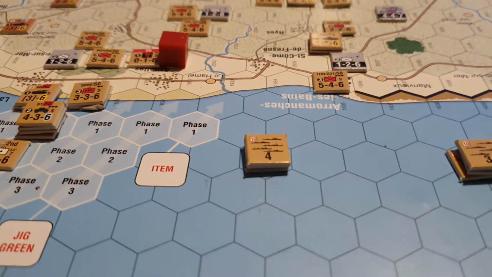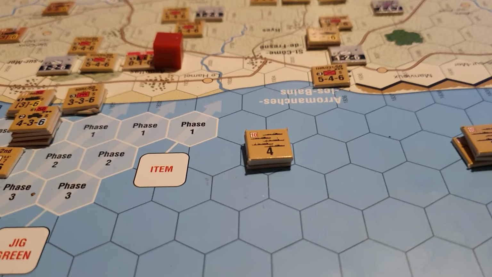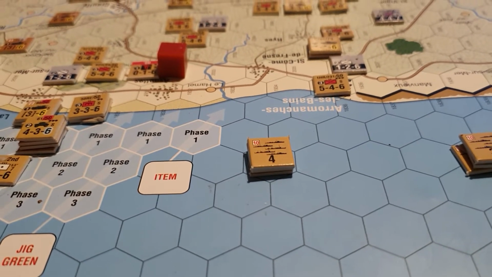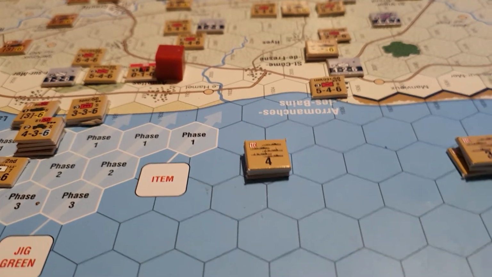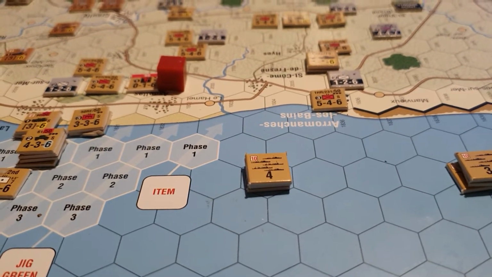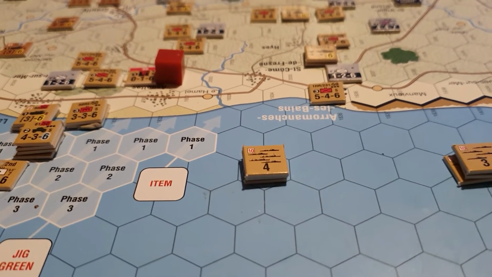Okay, this section's going to look at the concept of supply. There's two types of supply: general supply, which is needed to avoid the effects of being out of supply, and combat supply, which is used to function at full capabilities when attacking.